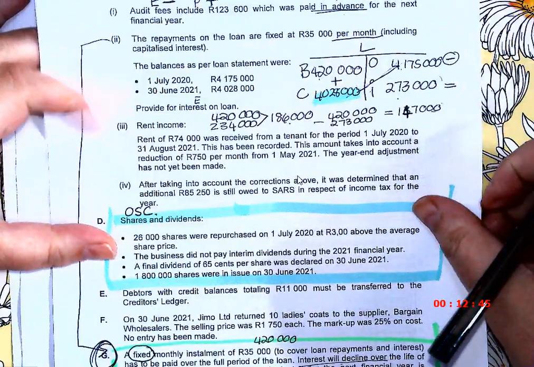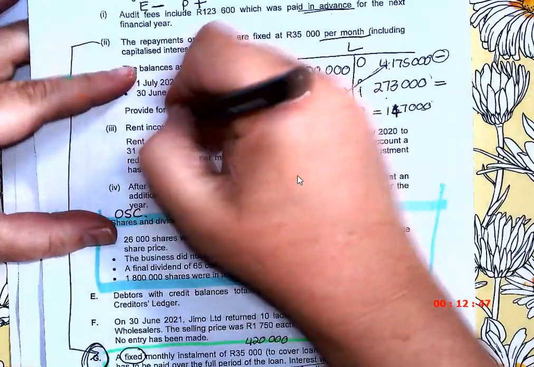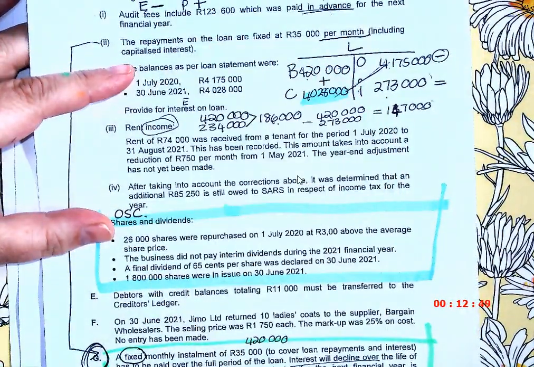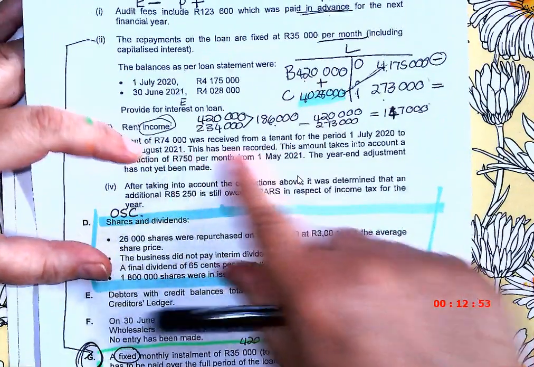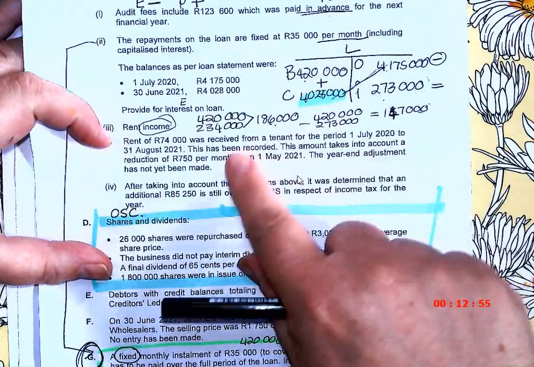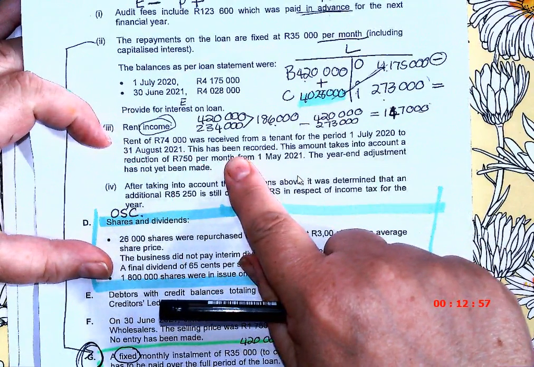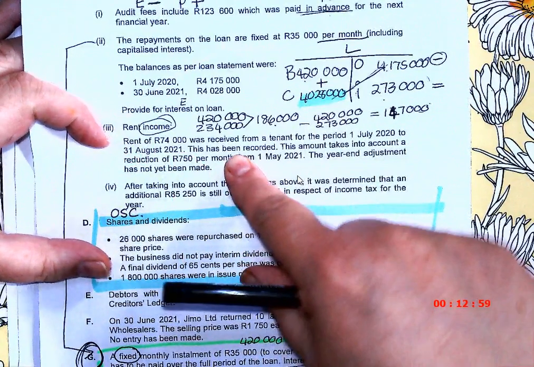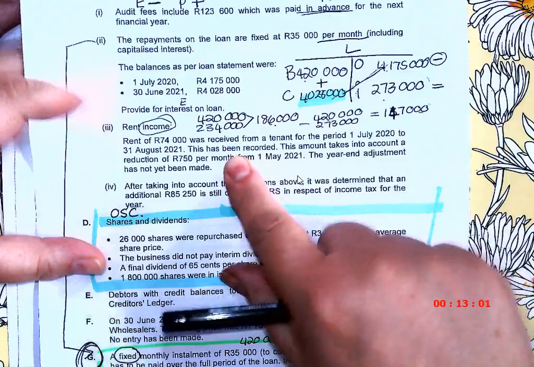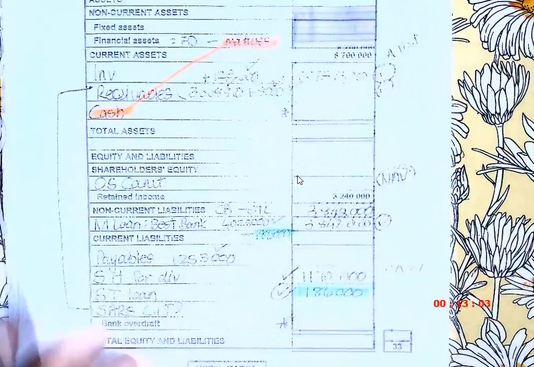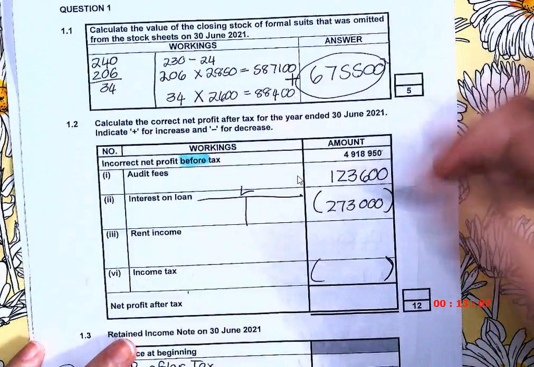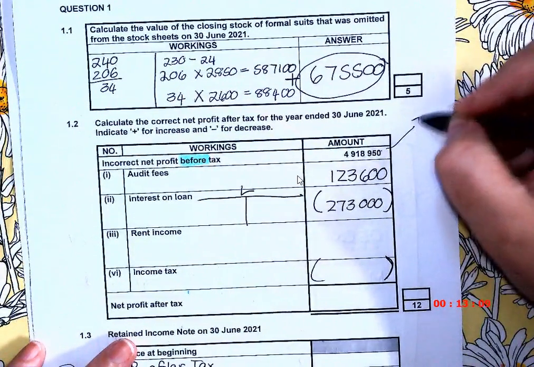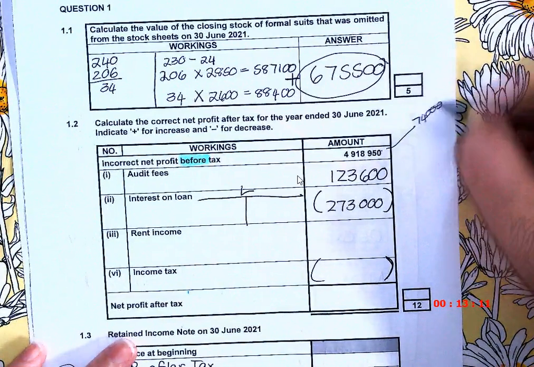So, next one, rent income. So they tell you this is an income. Okay. Now, rent was received from a tenant. This has been recorded. What does it mean? That net profit, this one here, already includes that 74,000. It's in there.